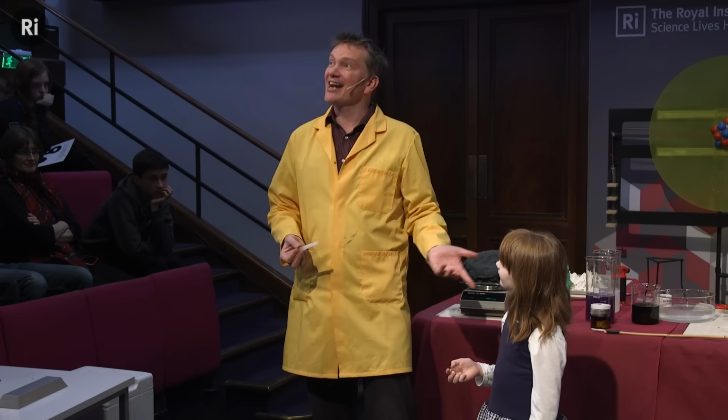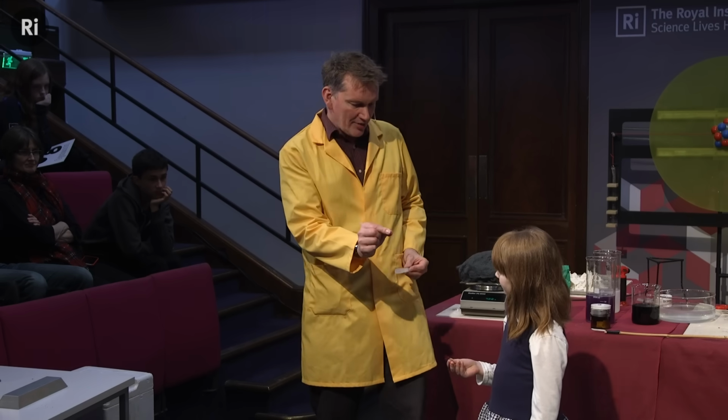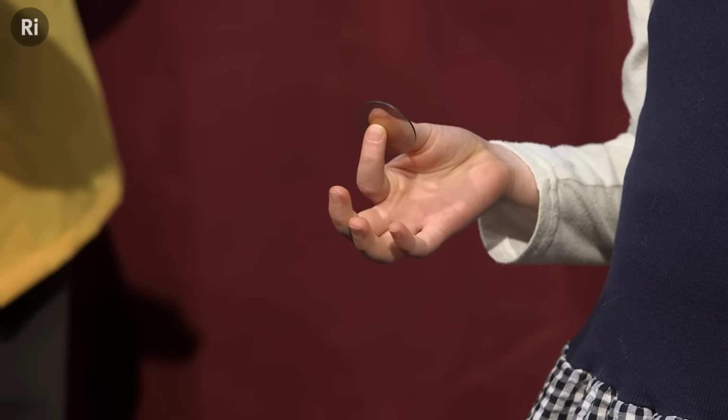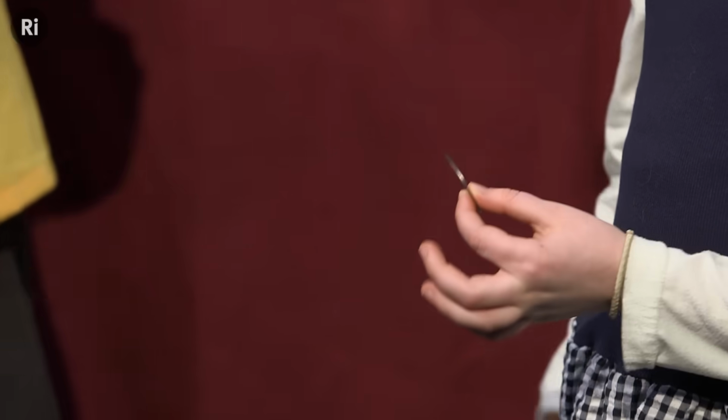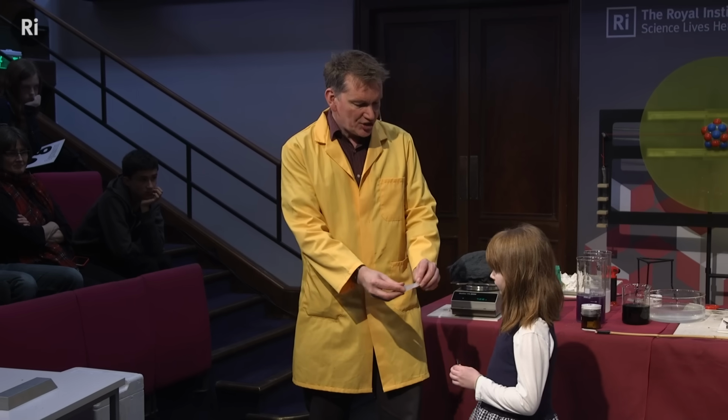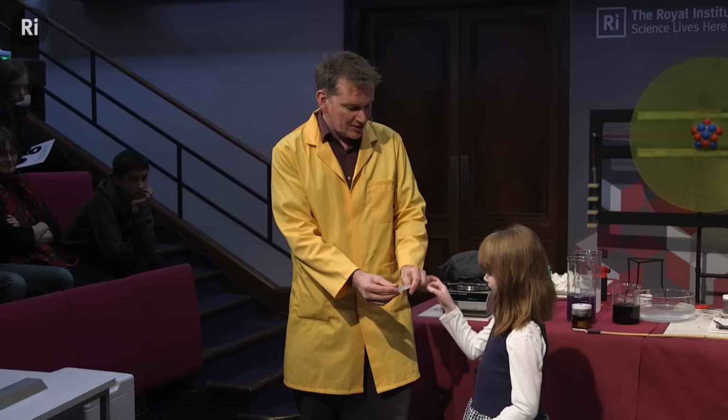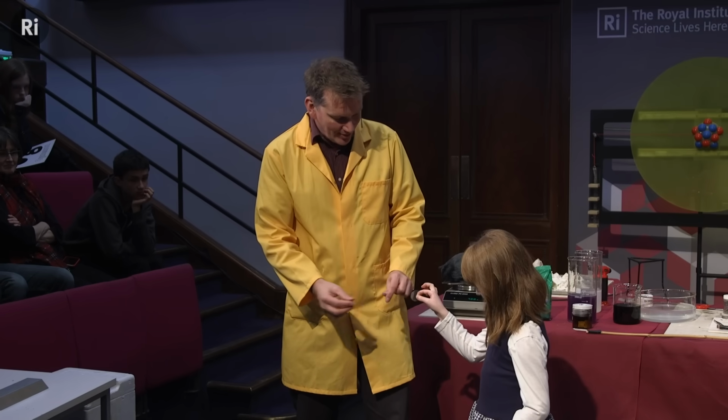Middle. In the middle, exactly, room temperature. Now, what I want you to do is just hold it like that. That's it, just hold it, just on there, lovely like that, yes. Now, just push gently onto my ice. What? Oh. Now, what did you feel?